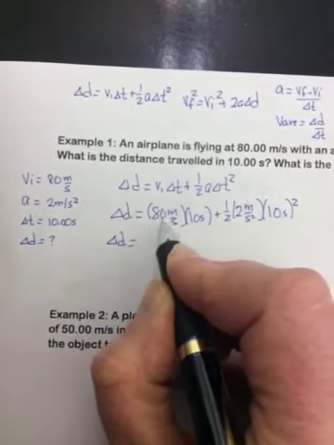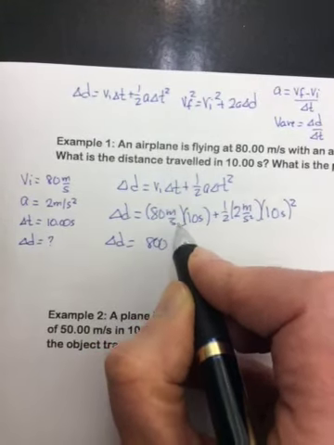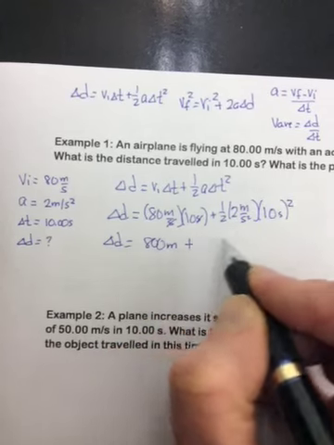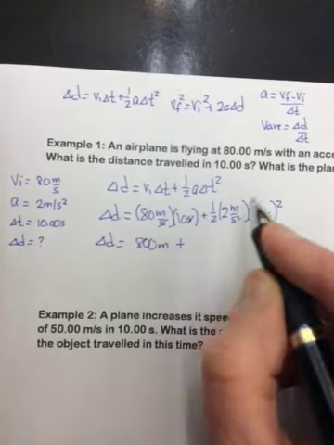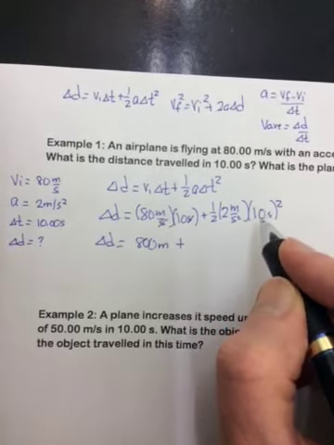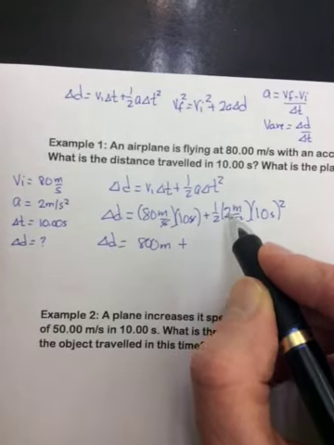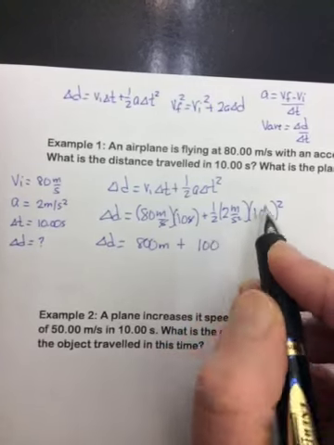So 80 times 10 is 800. Meters per second times seconds, the seconds are going to cancel, so that's going to be meters, plus 1/2. Now what gets squared here? Only the delta T. So 10 seconds squared will be 100 seconds squared. Half of 2 will be 1, and 1 times 100 will be 100.